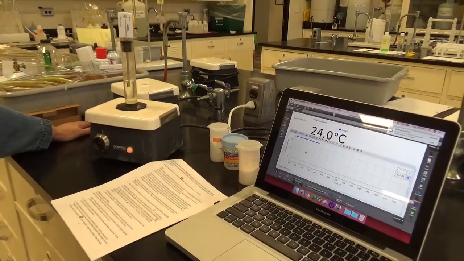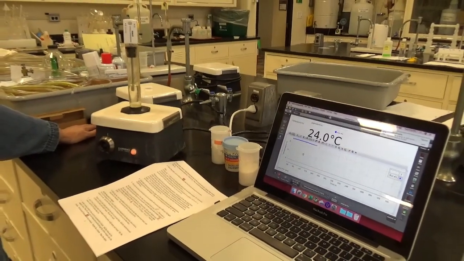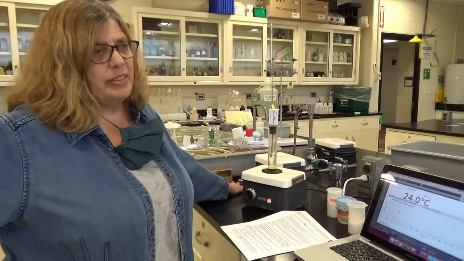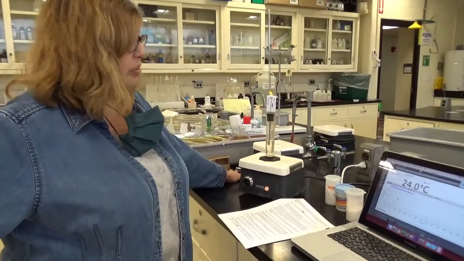So as Mrs. Syak was telling you earlier, the temperature of an ice salt bath is lower than the temperature of regular water ice. And that's what people use to make ice cream, right? Because it freezes the ice cream much better, and it has better texture when you do that.